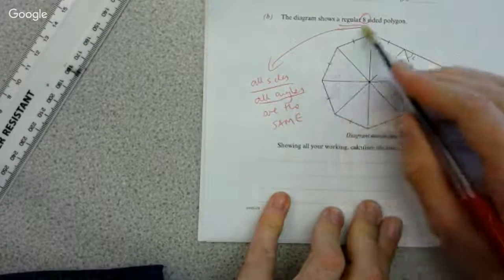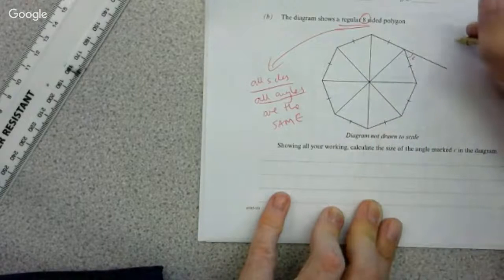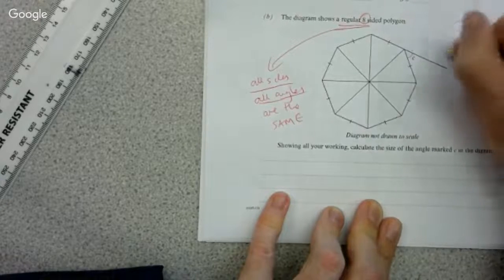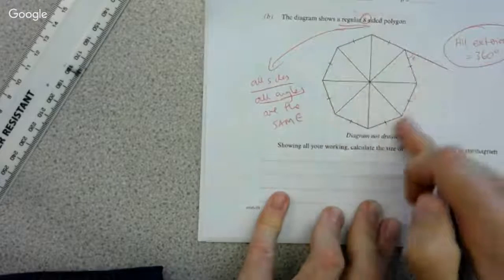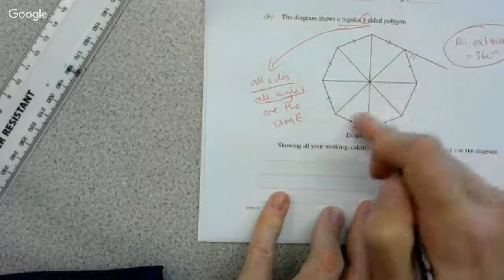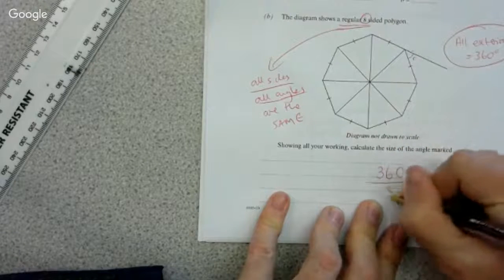If I'm going around a shape and doing a circle, all exterior angles add to 360 degrees. So I know all of these would add up to 360, and I know I have 8 because there's 8 sides. That means there's 8 angles. All angles I can divide by 8.